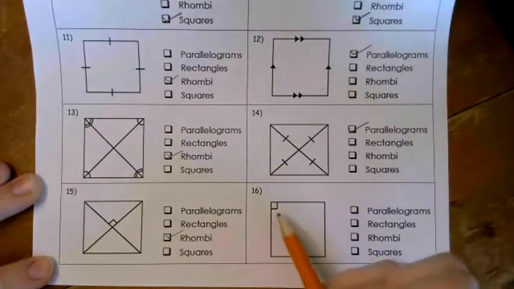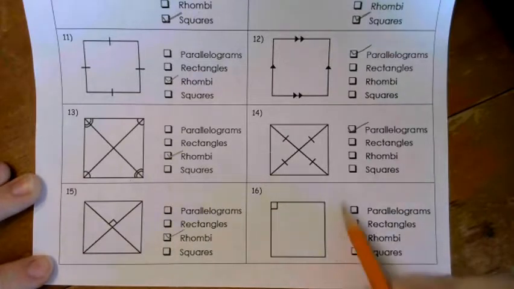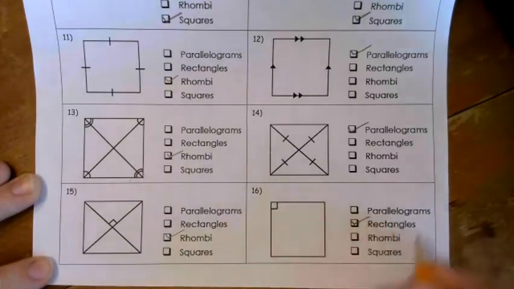And then we have a right angle here. If this is a right angle, we know this is, and therefore all of these are right angles. This is a rectangle.